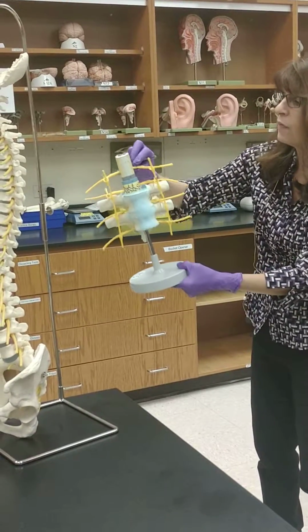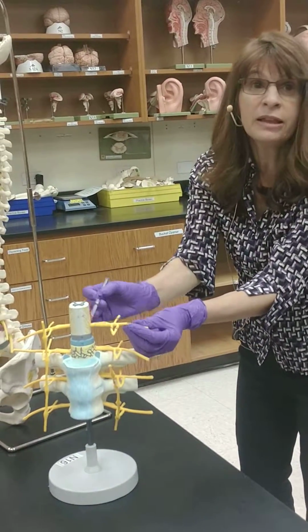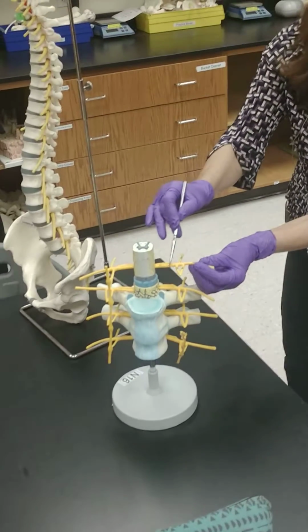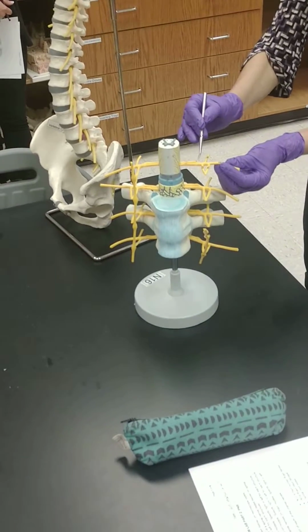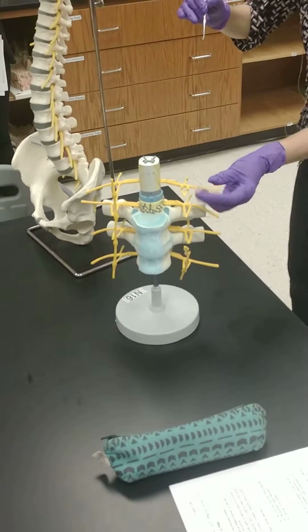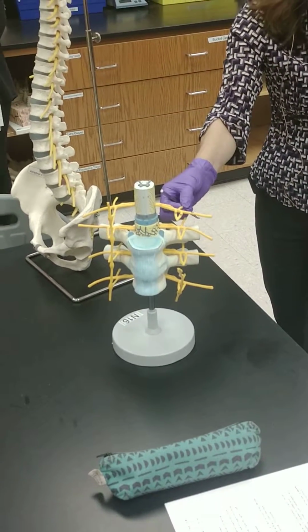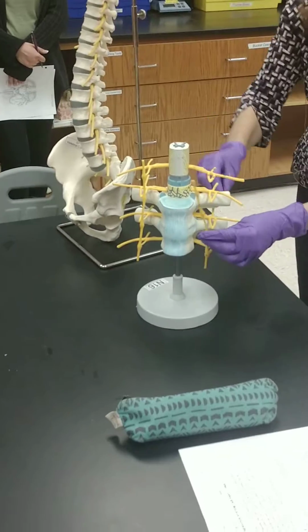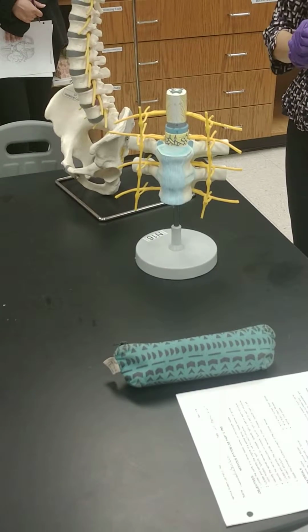This is the back. Okay, so if I look right here at this model, can everyone see this swelling right there? So this would be the dorsal root, and that swelling is the dorsal root ganglia. This right here is the ventral root, and where those two come together, what is that? Spinal nerve. And then can you see this one that's going to the back? That would be the dorsal ramus. This one that's going towards the front is the ventral ramus, and these two little ones right here would be the two rami communicantes.